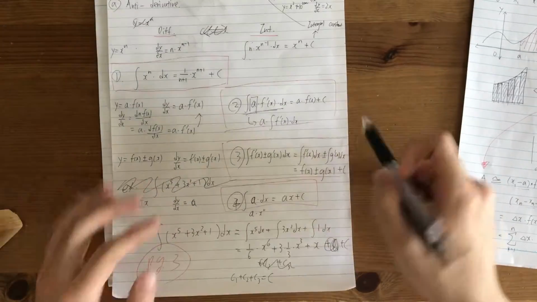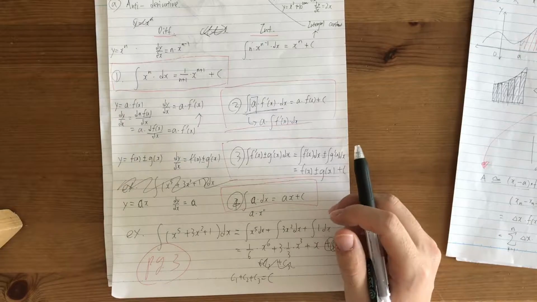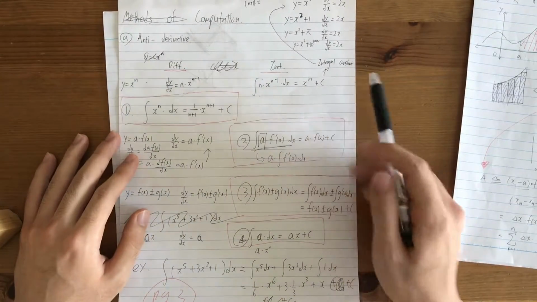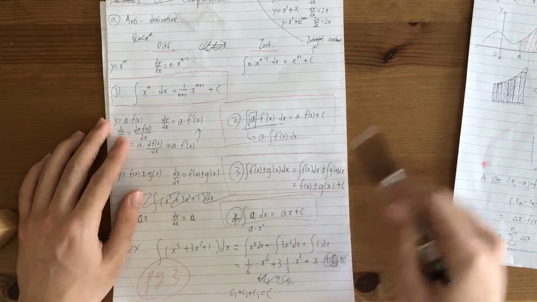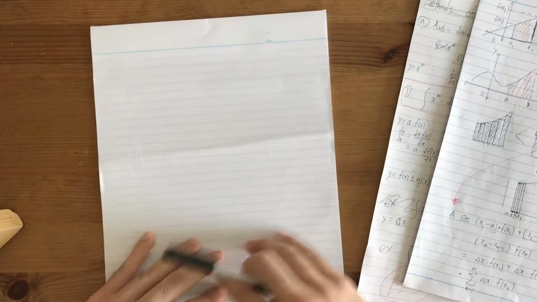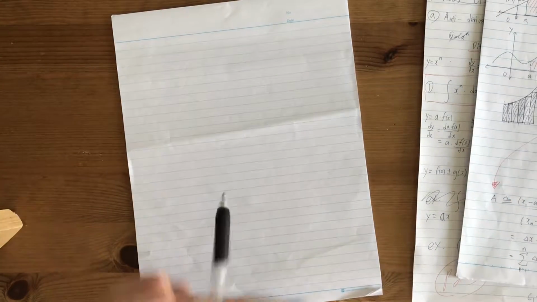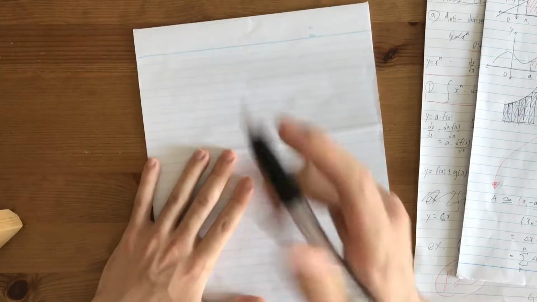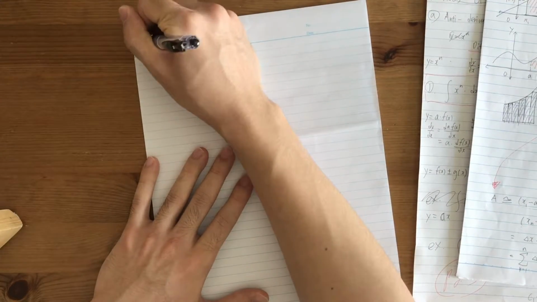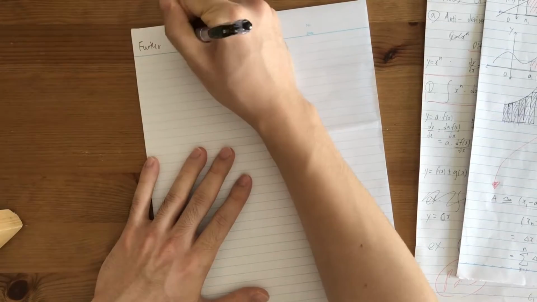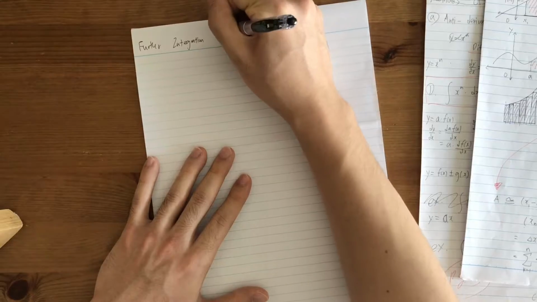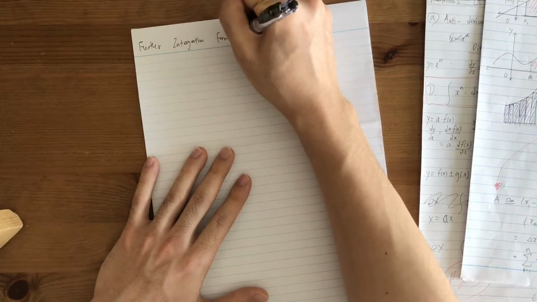So we have seen the basic integration methods, so integrating x to the n and all these basic formulas. Now what we're going to start with today is looking at the integration of some other functions further.